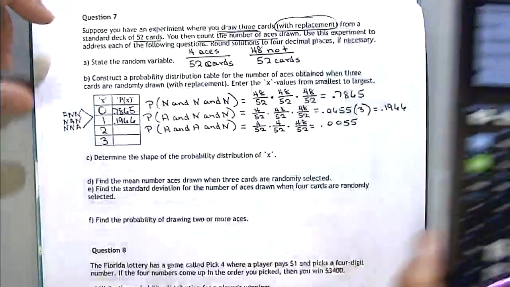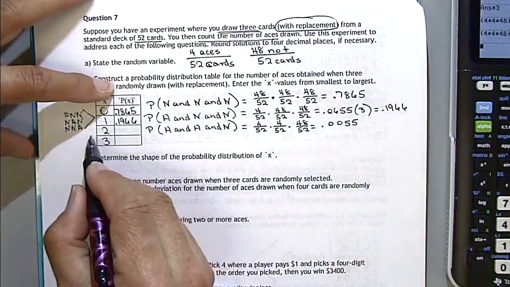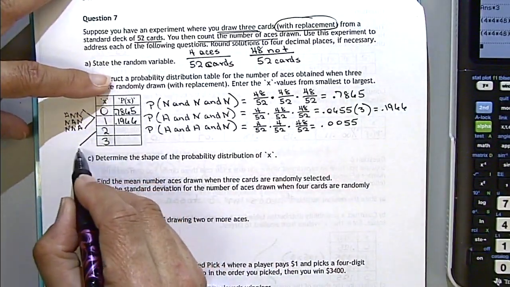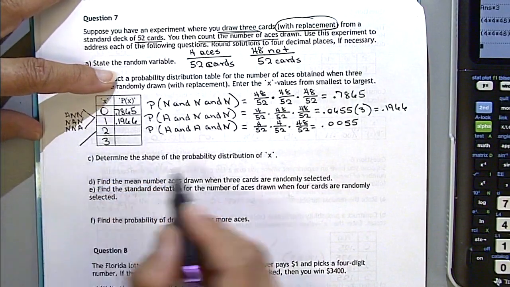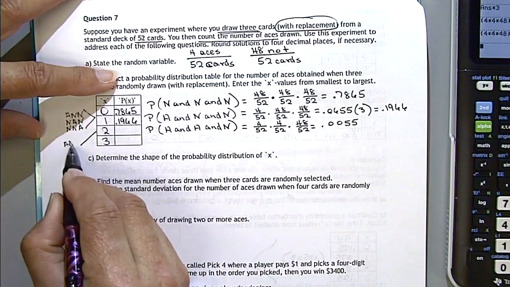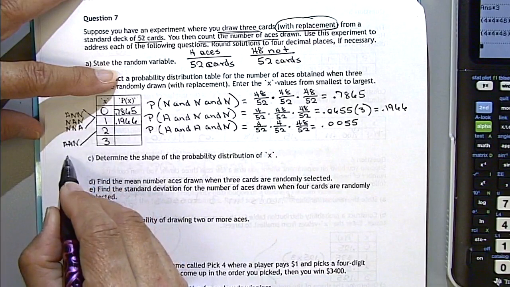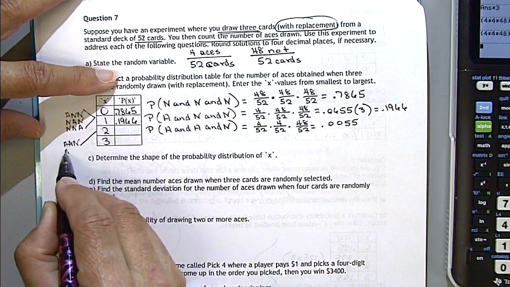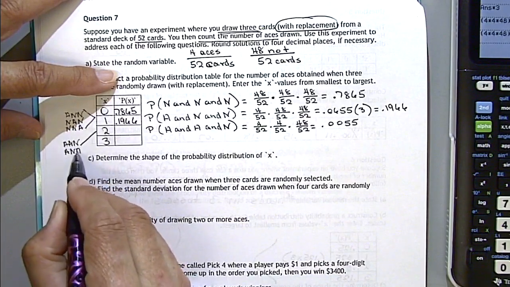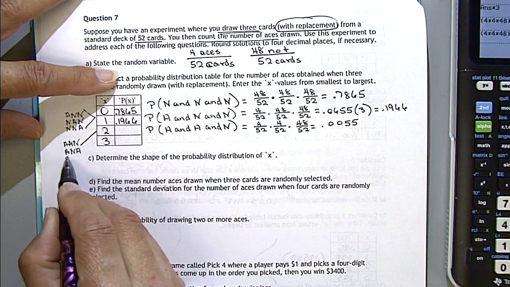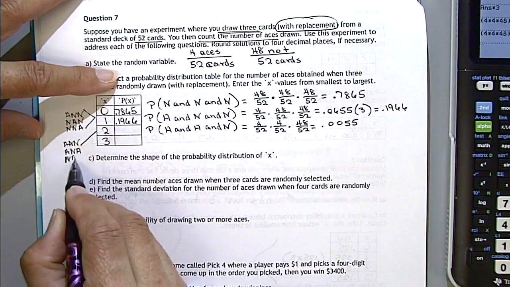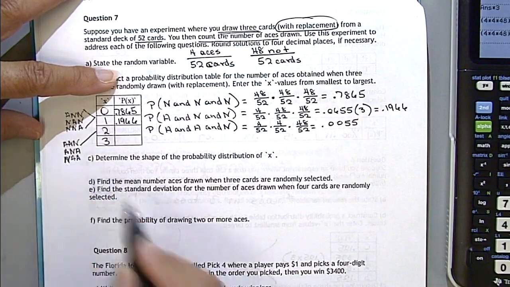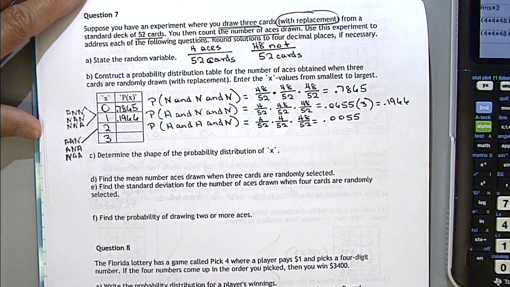Now, how many different scenarios can you think of that would be this 2, okay? I'm going to come down here and say, okay, this one could occur. It could be ace, ace, and not ace, right? It could be ace, not ace, and ace. It could be not ace, ace, and ace. I'm just moving the N around, right? Those are the only three.